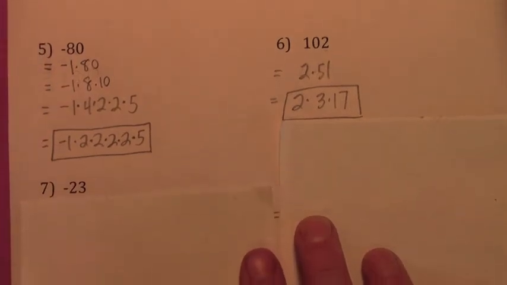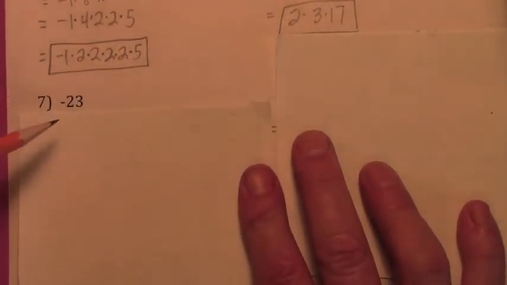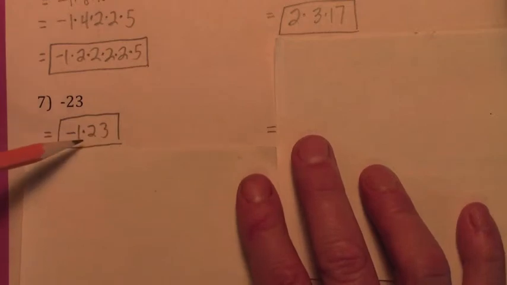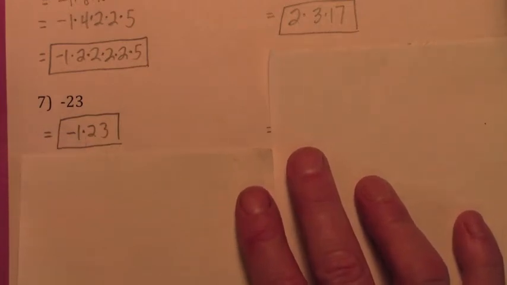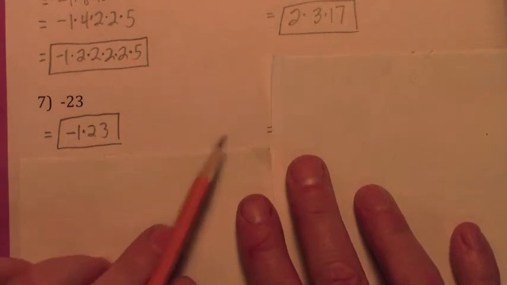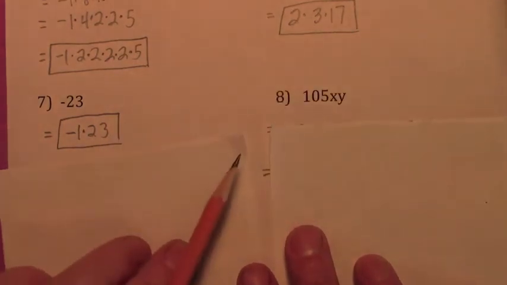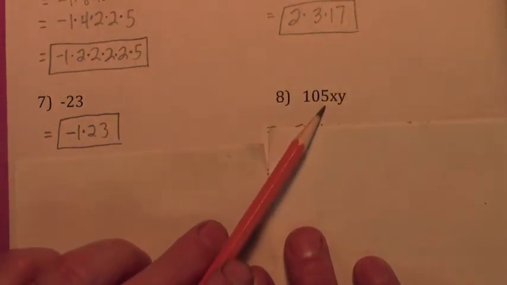All right, negative 23. That's negative 1 times 23. I believe 23 is prime. So how do you know if 23 is prime? Well, since it's an odd number, no even number goes into it, and then I would just start trying numbers. Try 3, try 5, try 7, try 11, and so on. So that's the answer. How about 105xy?